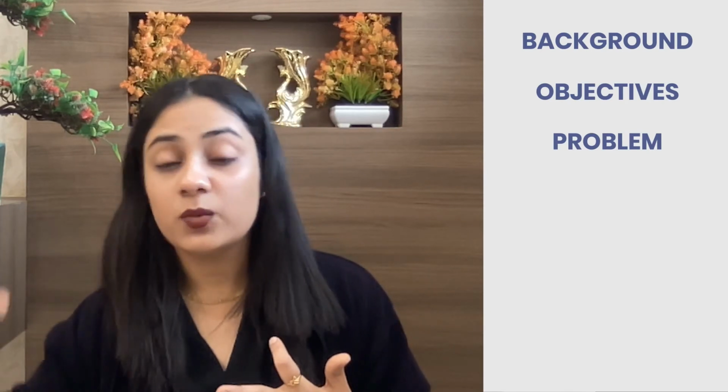So those are the 8 different steps. You want to think about the background, the context in which you've come up with the idea. You want to think about the objectives. What is it that the product solves? You want to think about the problem. So what is it that the customers can achieve with your product? What is the end outcome that they can achieve, or how will life be better after using your product?